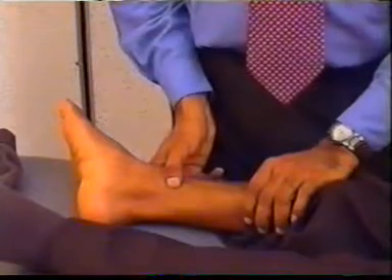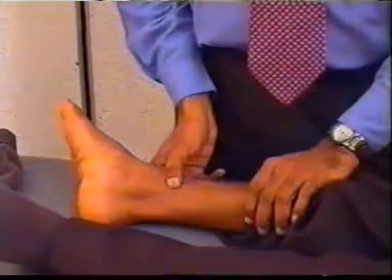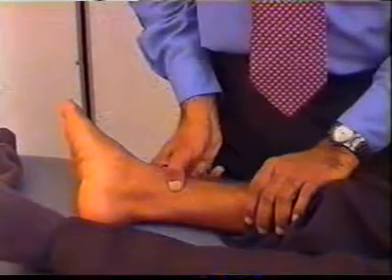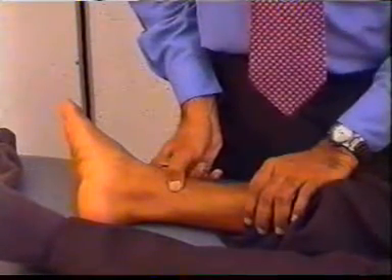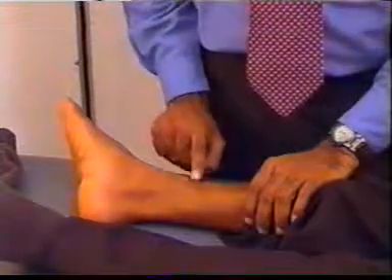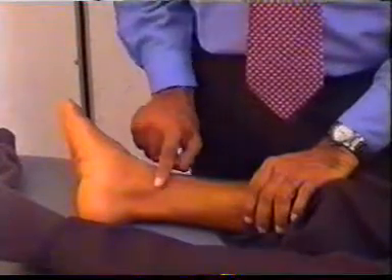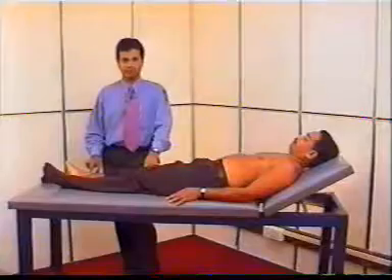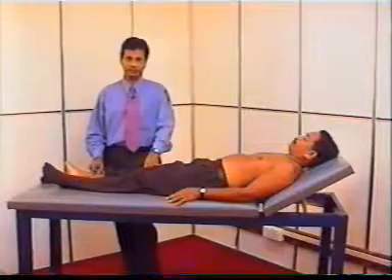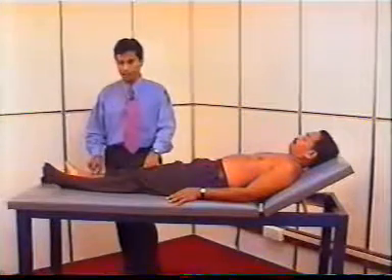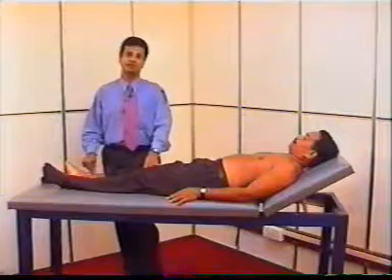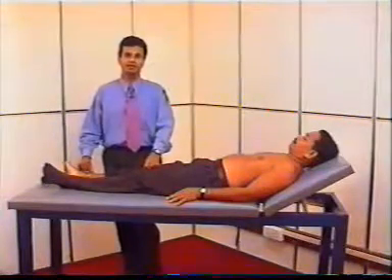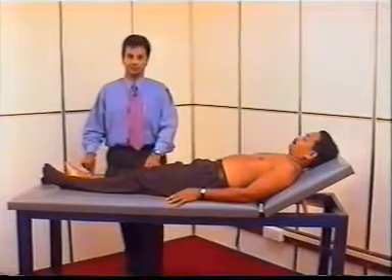Okay, apply firm pressure just above the medial malleolus and hold it there for a few seconds. Then take your finger out and see whether there is pitting. If the patient has been in bed for some time, it's possible that there is no edema at the ankle, but all the edema fluid is collected over the sacrum. In that case, you will have to ask the patient to sit up and then look for pitting edema over the sacrum.